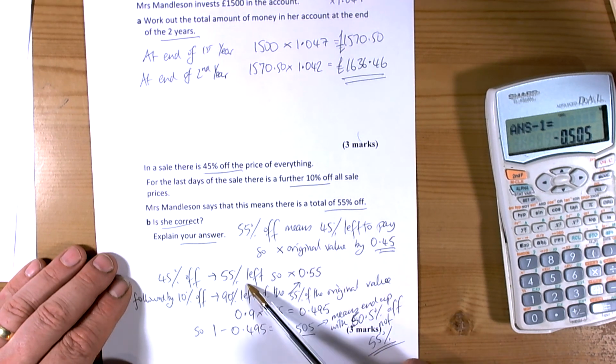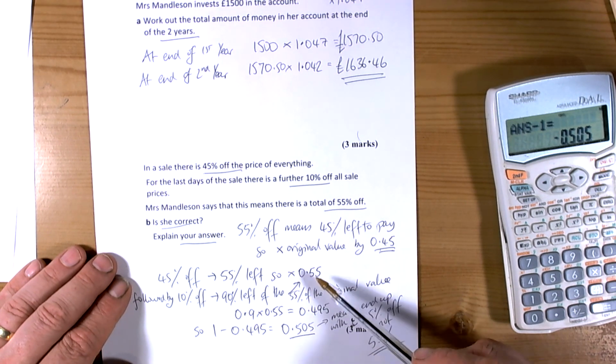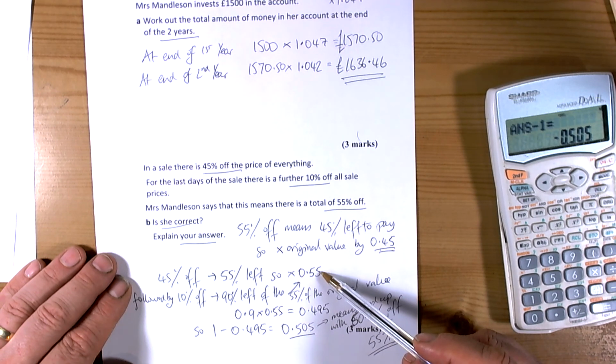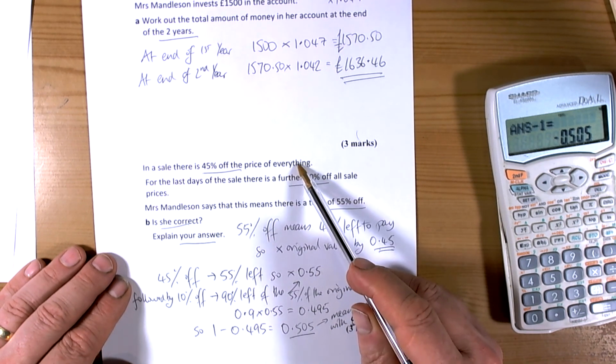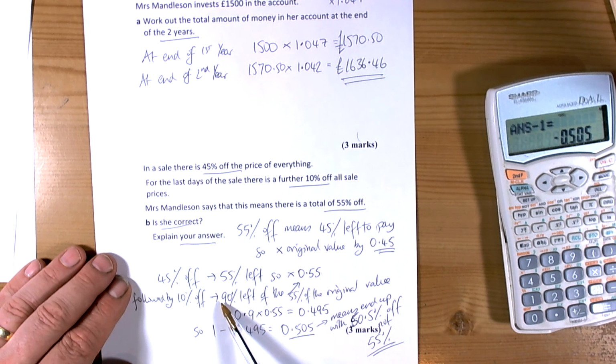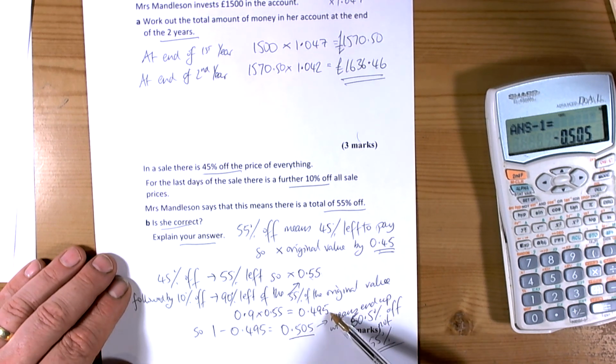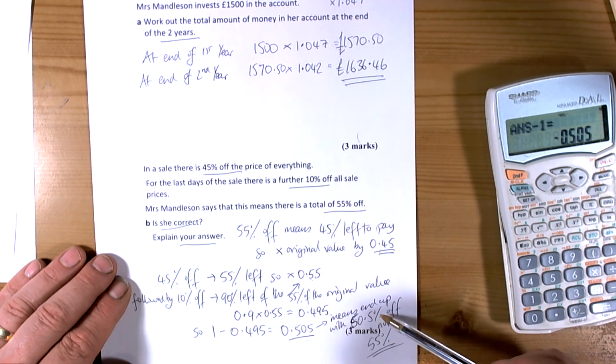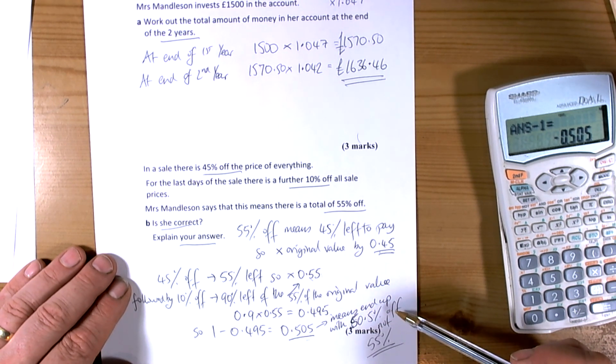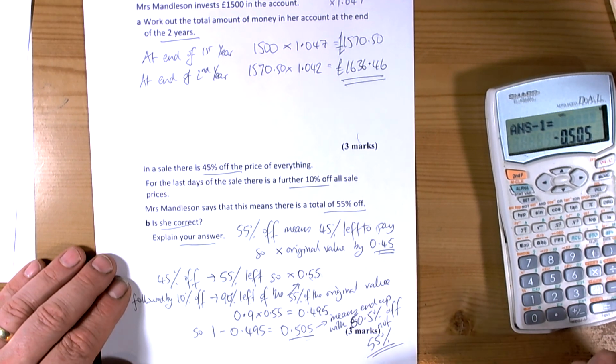45% off, take away from 100, 55% left to pay. So we've times the original value by 0.55 at this stage. We then follow it with a 10% off, which means we've got 90% left to pay of what was the 55%. Multiply those multipliers, we ended up at 0.495. So we ended up paying 49.5% of the original price. So we ended up with a 50.5% off, and hence not the 55% the question was saying.